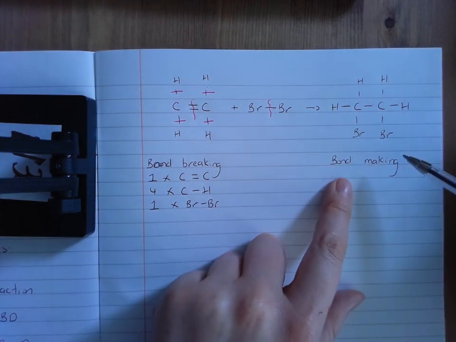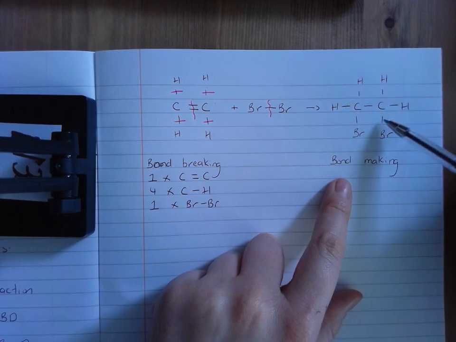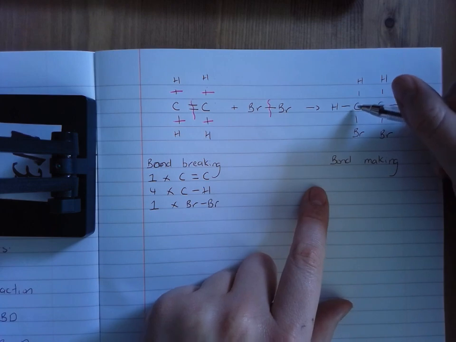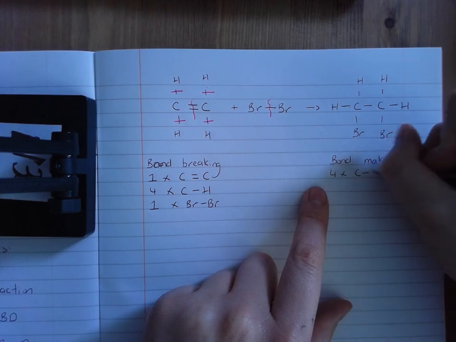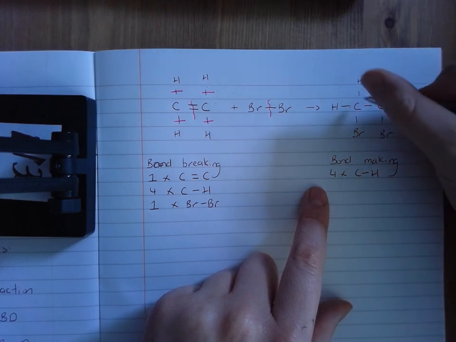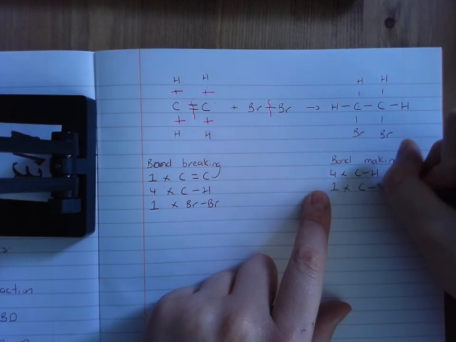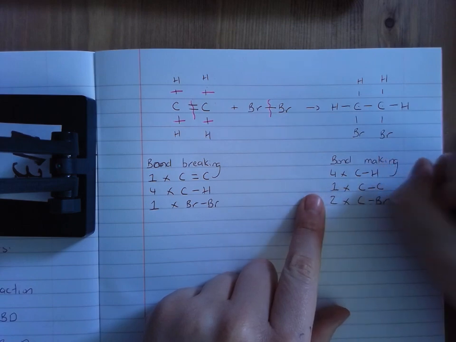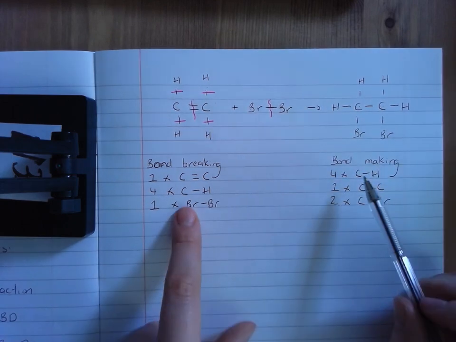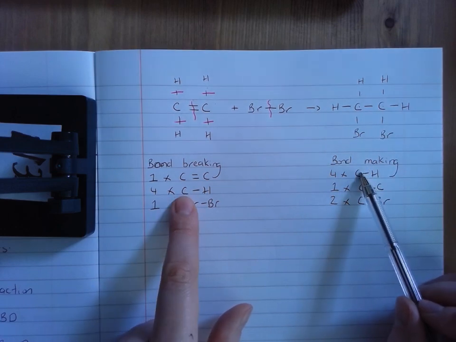On the right-hand side, what bonds am I making? Again, I'm just going to count up all the bonds. I've got 1, 2, 3, 4, 5, 6, 7 bonds that I'm making. If I look at those bonds, 1, 2, 3, 4 of them are carbon-hydrogen bonds. So I'm making 4 carbon-hydrogen bonds. I'm also making a carbon single bond carbon. And I'm making 2 carbon-bromine bonds.